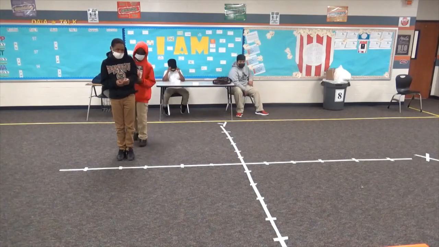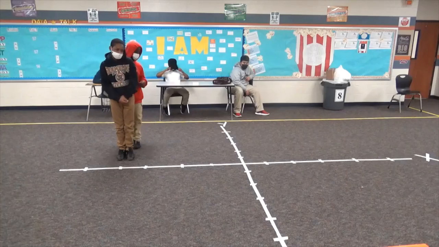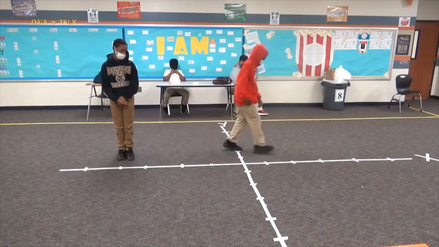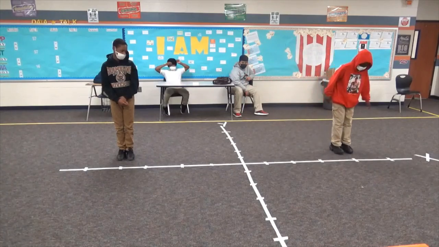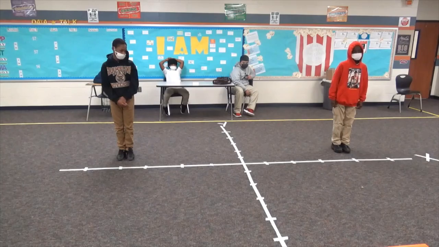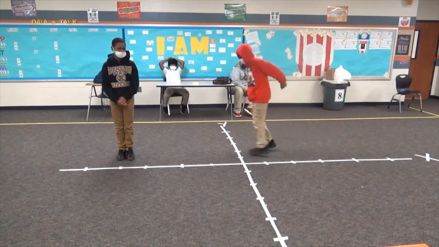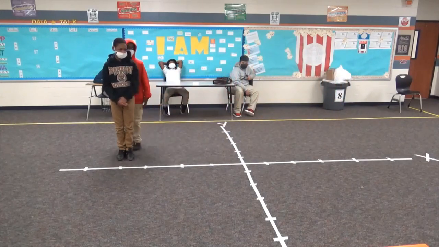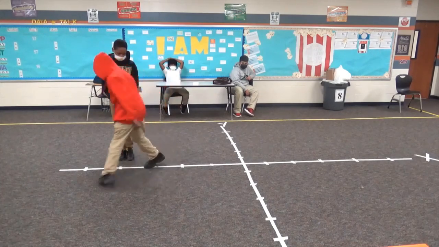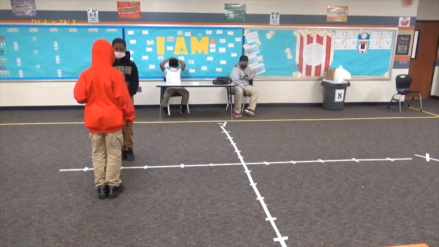So we're going to make a reflection across the y-axis, please. Perfect. That's perfect. Now go back. How about if you want to make a reflection across the x-axis? Perfect.